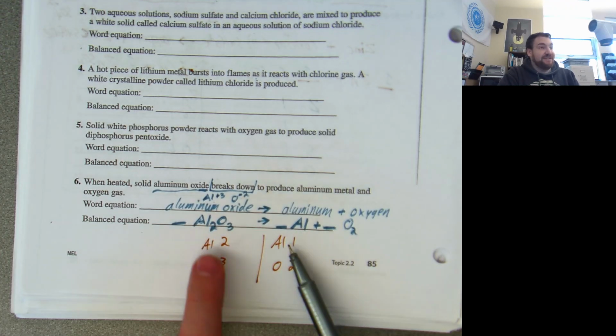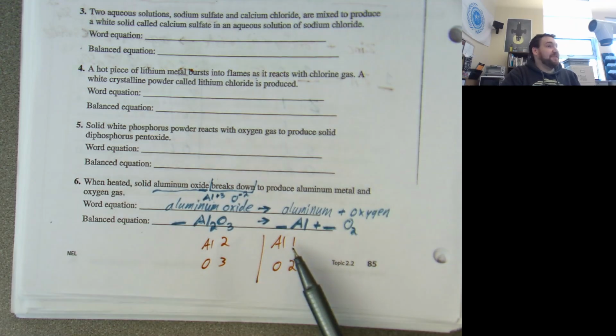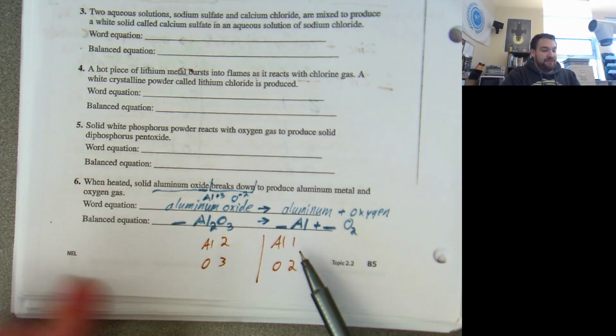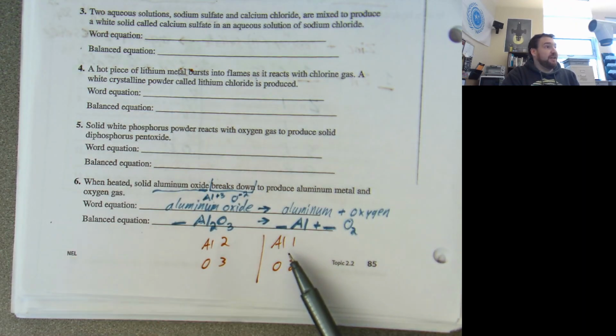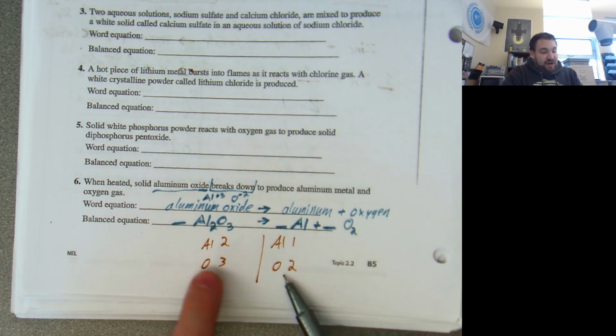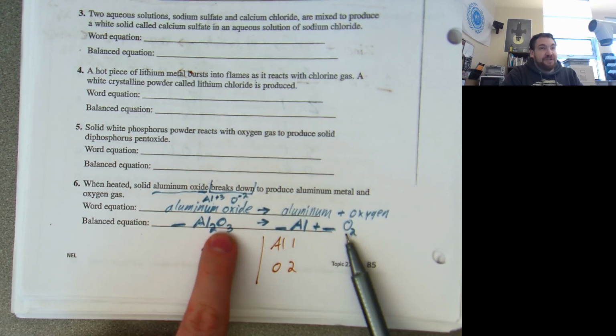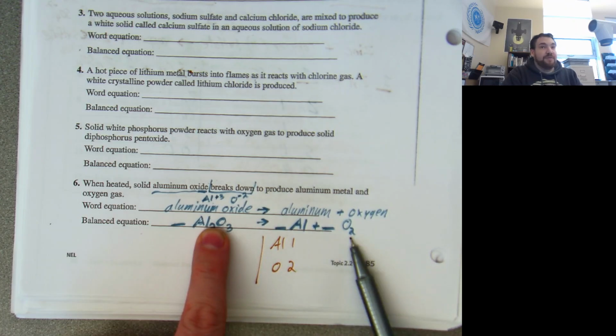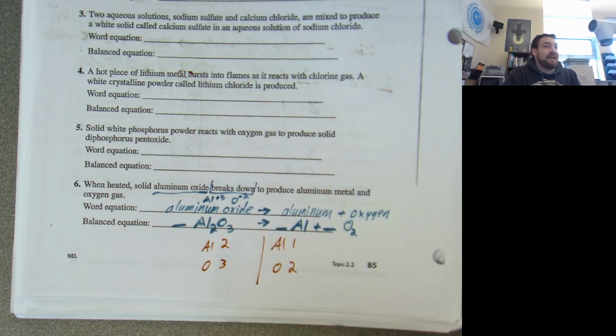This is one of those ones where the tips that I've given you are never 100%. They're just pretty good tips. If you've done enough balancing, you should recognize that following my tips is actually going to lead you to a whole bunch more work than is necessary. Because if you look at the oxygens, they only show up in one space on either side. Here they show up in groups of 3. Here they show up in groups of 2. So what should your first act be when balancing this question?